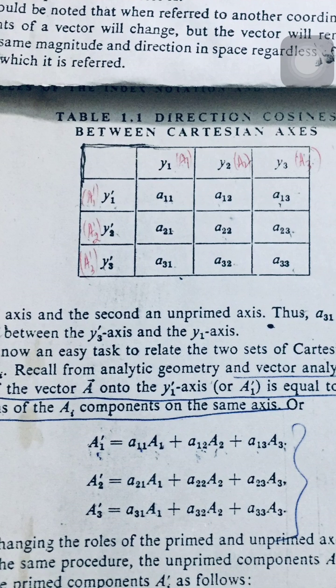In the second row, y2 dash with y1, y2 and y3 gives a21, a22 and a23. Similarly, in the last row, y3 dash with y1, y2 and y3 becomes a31, a32, a33.